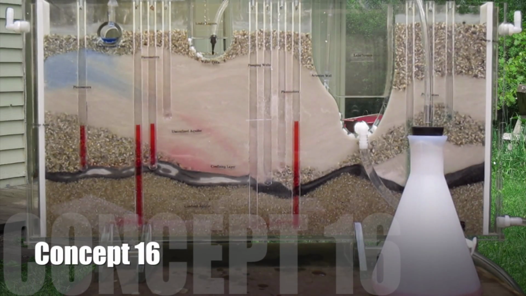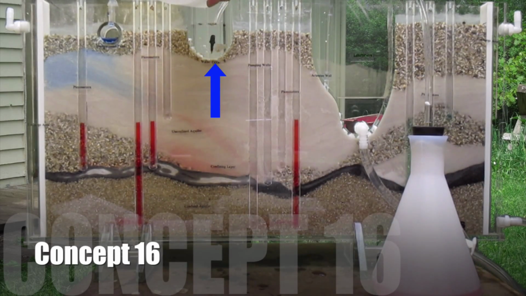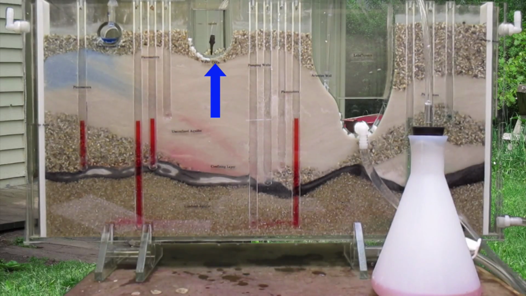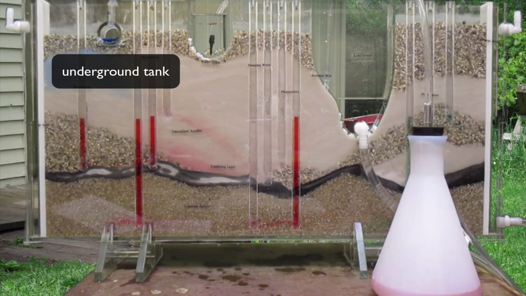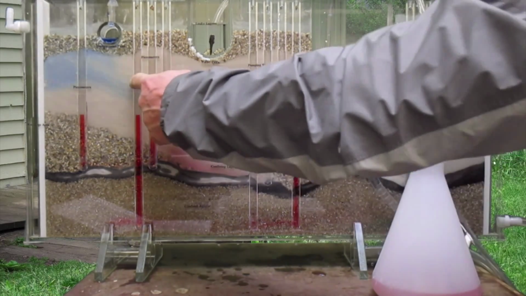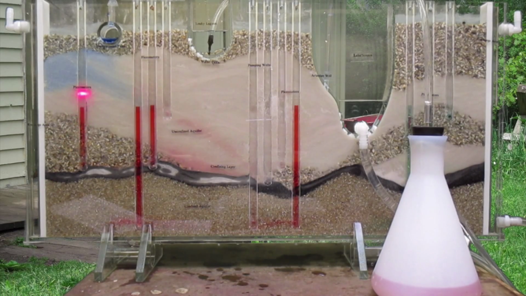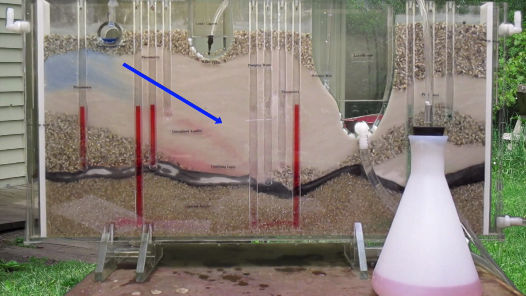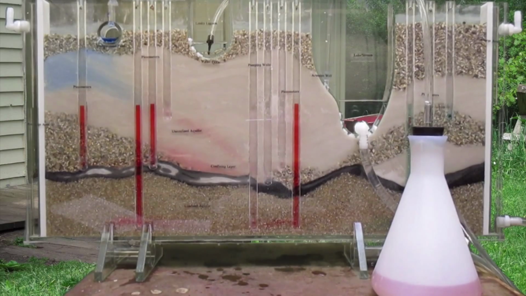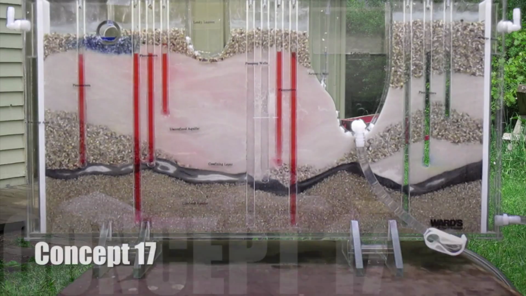To demonstrate concept number 16, you'll need to be pumping out of the leaky lagoon and also have some blue dye in the underground tank. As you fill up or recharge the leaky lagoon, start pumping like a farmer might during the late season crops. You can see that some of the blue dye is leaking into the unconfined aquifer, hence contaminating the groundwater there. There's also possible movement into the wells, and of course, you might even get it back on the surface waters. You'll see it a bit later on.